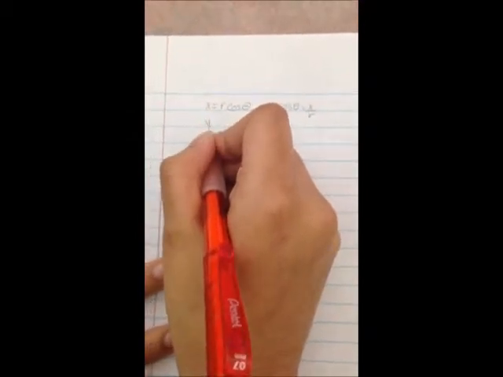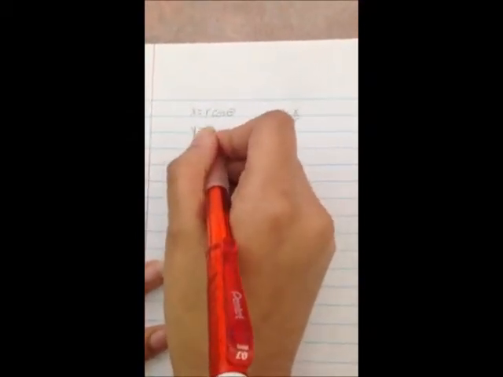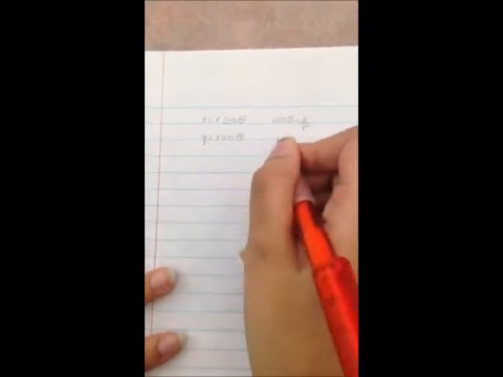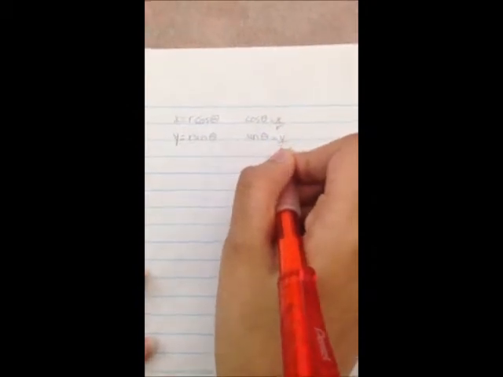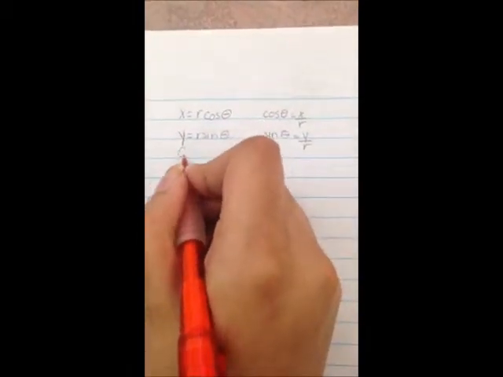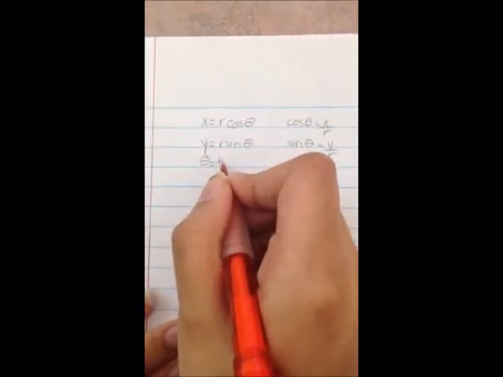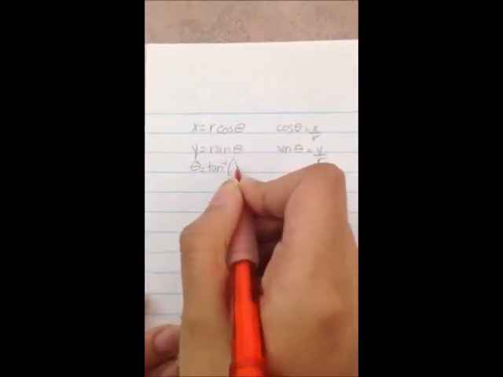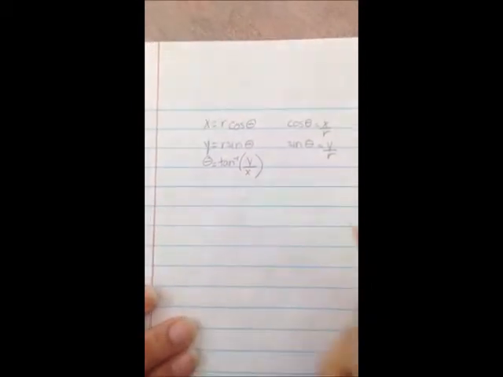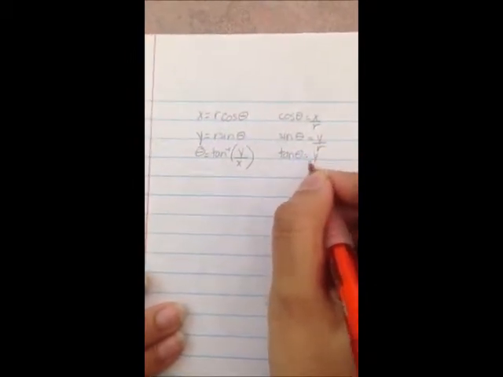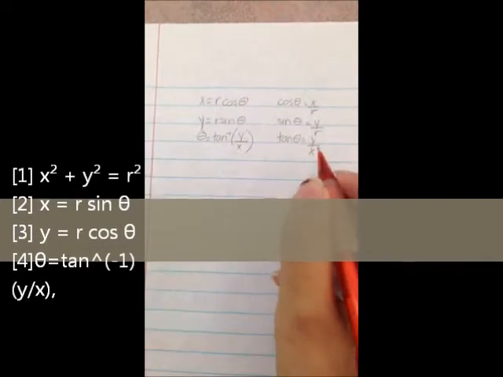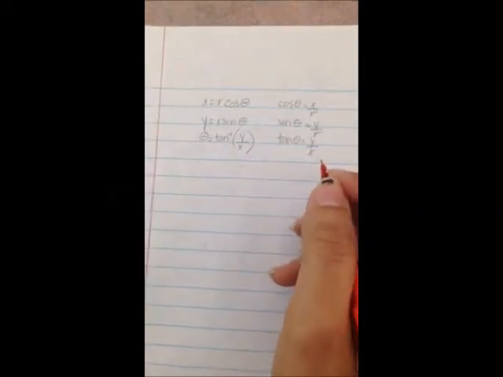And we can do the same thing for y, and we can say that y equals r sine theta. This comes from the previous equation, which is sine theta equals y over r, and all we're doing is moving r over to the other side. Likewise, when we have to find out what theta is, we can say that theta equals the tangent inverse of y over x. This comes from the equation where we also established that tangent theta equals y over x, and when we have to solve for theta, all we do is the tangent inverse.